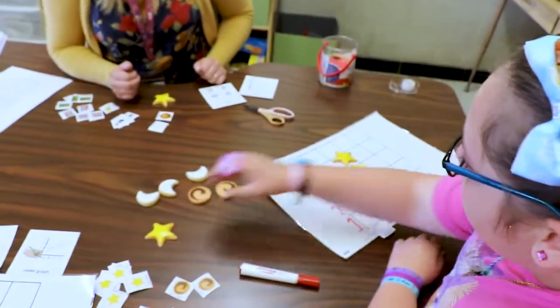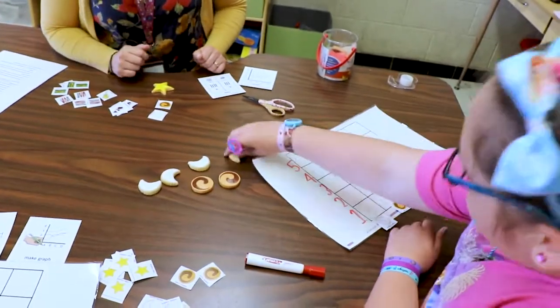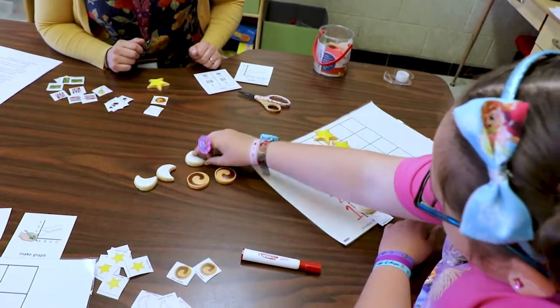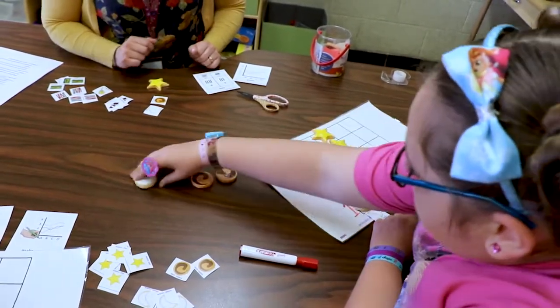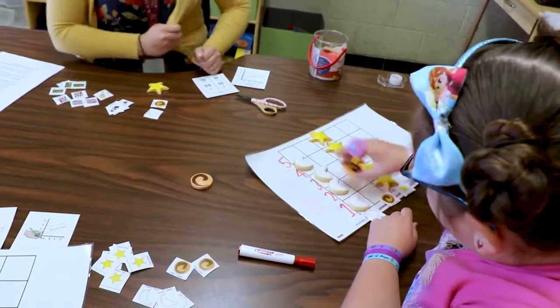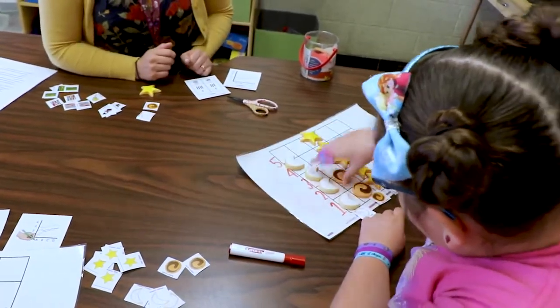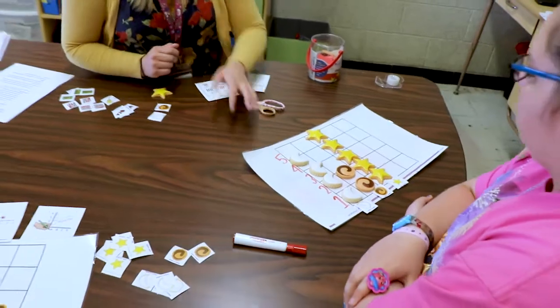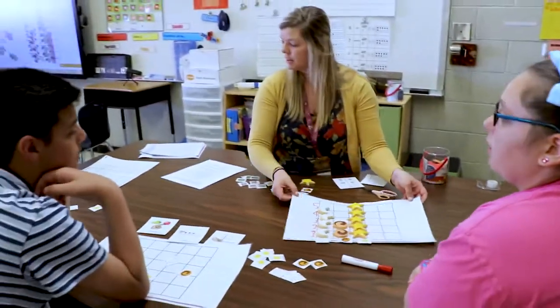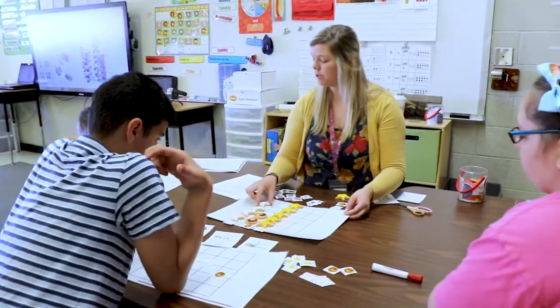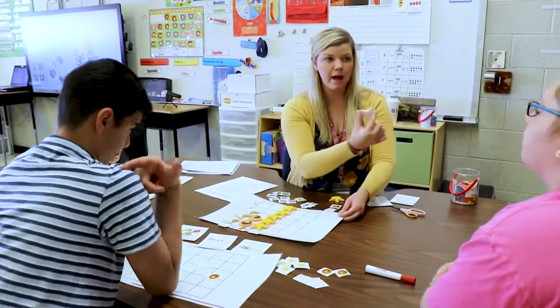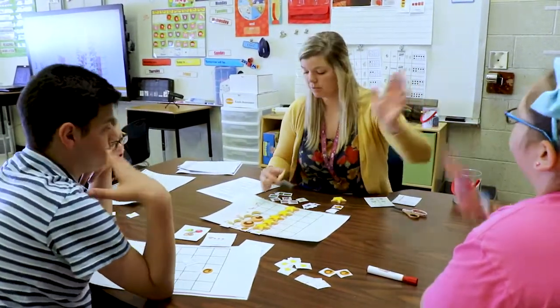Good. She makes sure to put them in each box. Nice job. You're fast at this. Nice. All right. Did Val do a good job? Look at that. She made a graph. So this is called an object graph because we use the actual objects. Good job, Val. Nice making a graph.